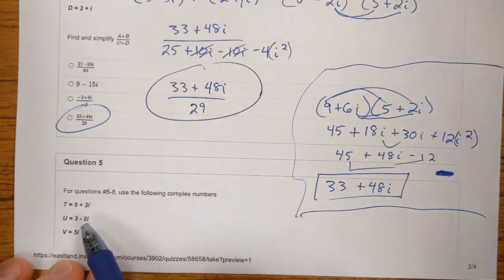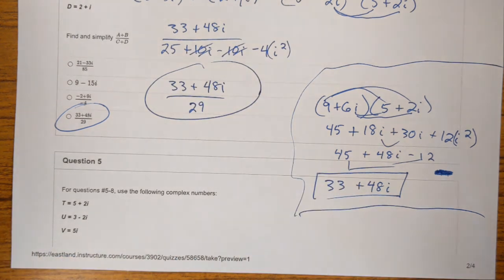Question 5, you can see the complex numbers have changed. We now have t, u, and v, but they're going to be very similar to the first 4 that we did.